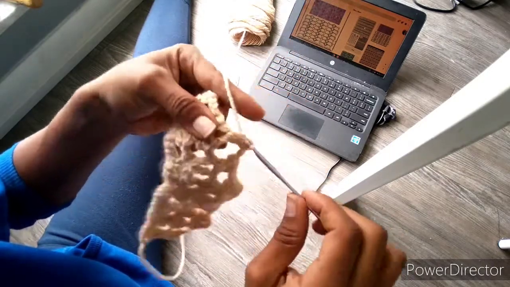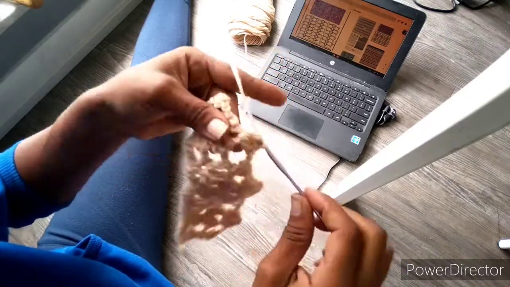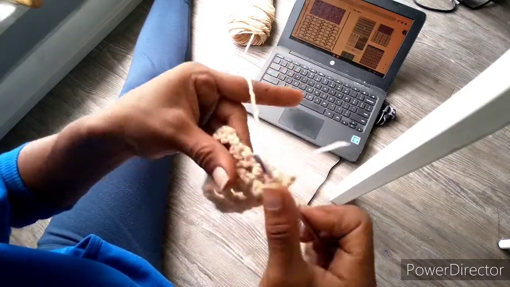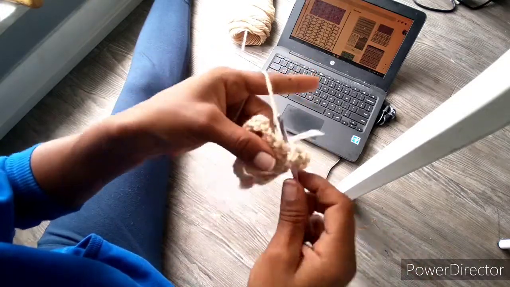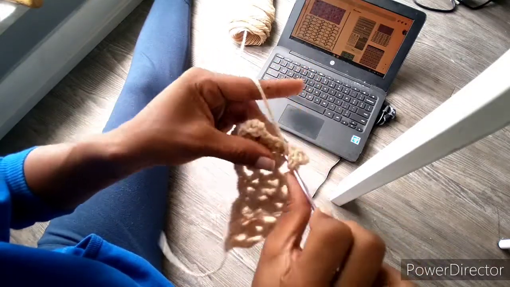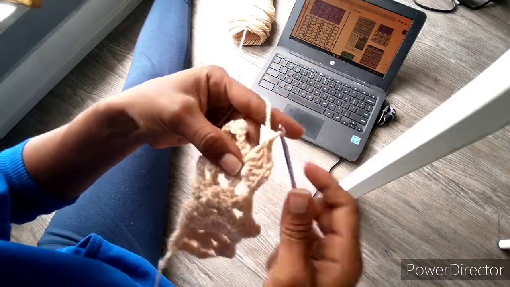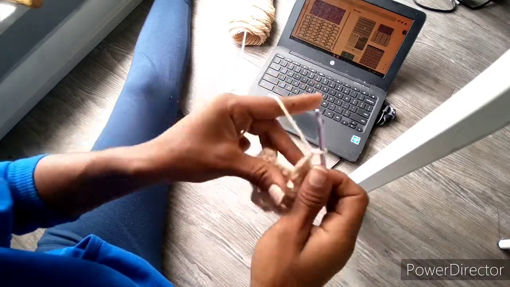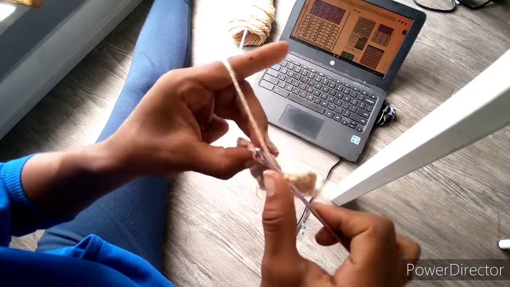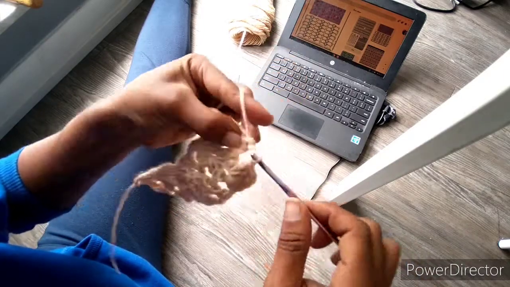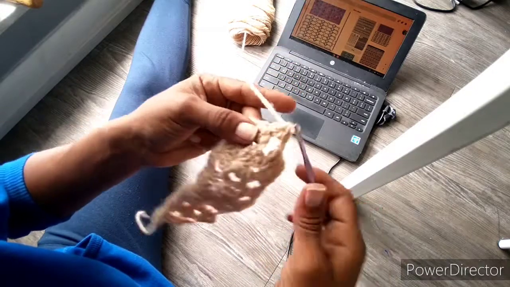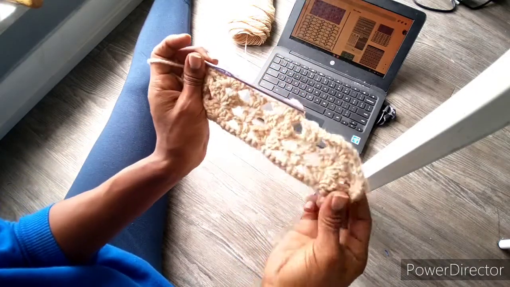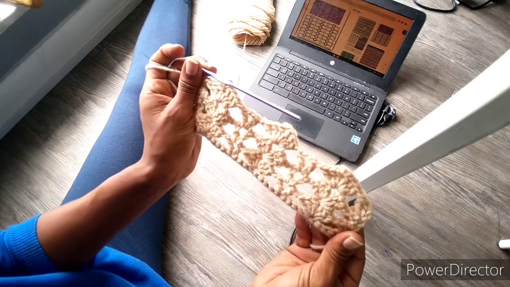1, 2, 3, 1, 2, 1, 2, 3, chain 1, and then finish off this row here with 2 double crochets. Okay, and this is how it's turning out so far.